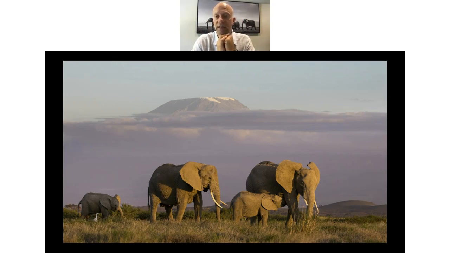All hyena members, of which there are four, have longer front legs than hind legs, so they basically bounce when they run. And it creates a challenge when shooting at a slow shutter speed. So it depends on the speed of the subject and what the subject is, but I always pan at the same speed as the subject.